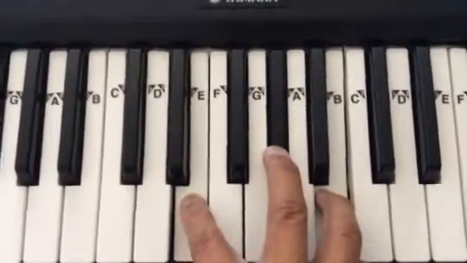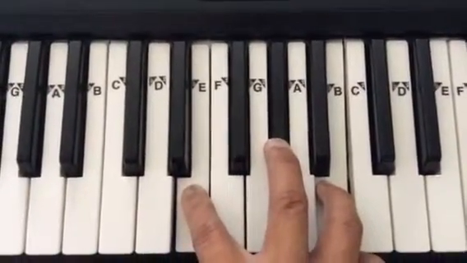These are triads, very basic root positions.